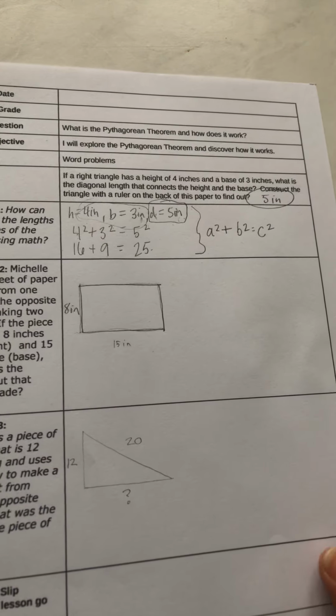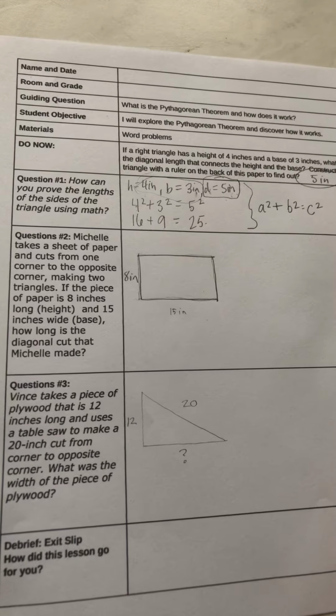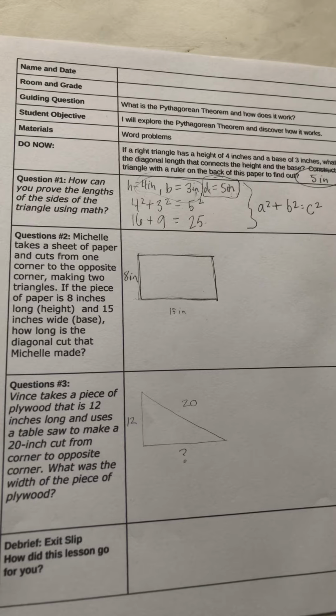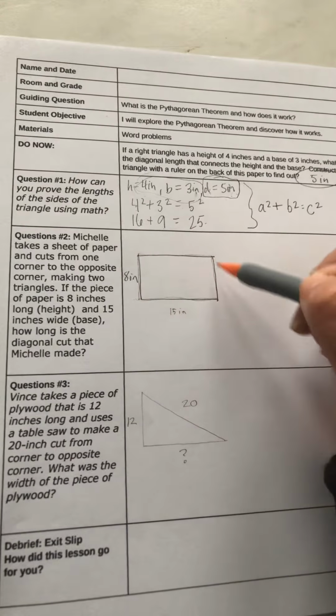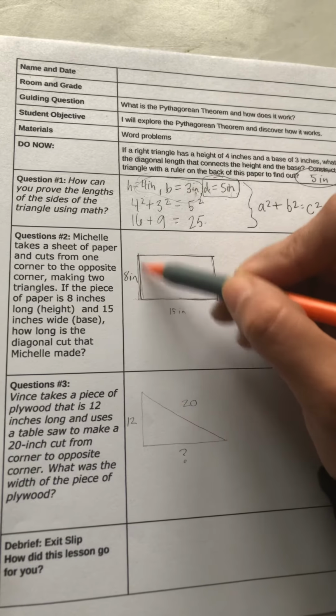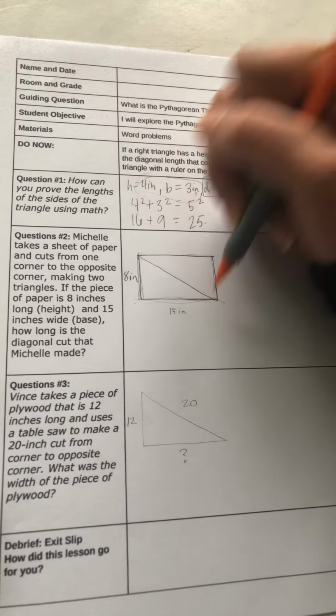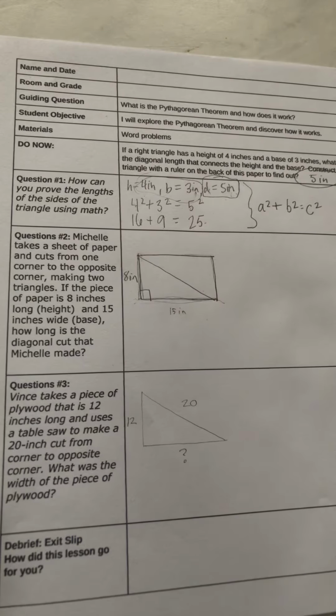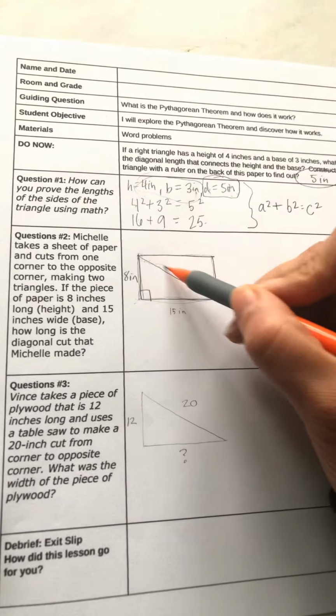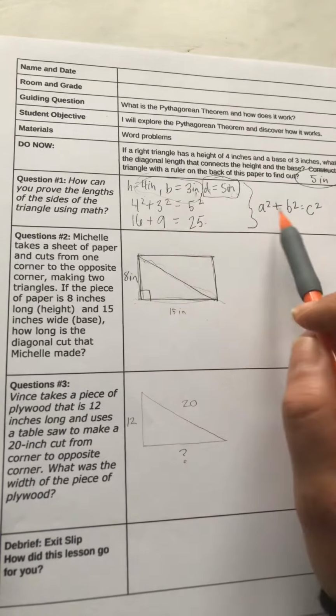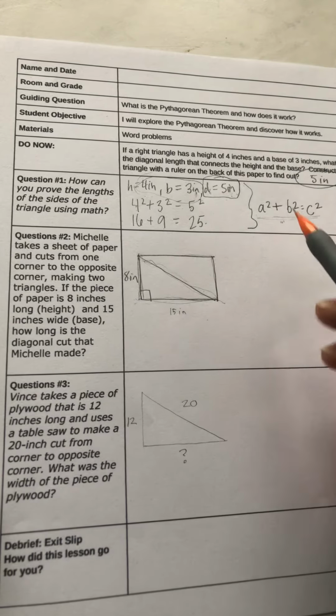So then we've got question number 2. Michelle takes a piece of paper and cuts from one corner to the opposite corner, making 2 triangles. If the piece of paper is 8 inches long, that's the height, and 15 inches wide, which is the base, how long is the diagonal cut that Michelle made? So here's my piece of paper that is 8 inches long and 15 inches wide. I'm going to make that cut right there. So now I have a right triangle. So we need to figure out how long is this diagonal here. So let's use this same equation up here to figure that out.